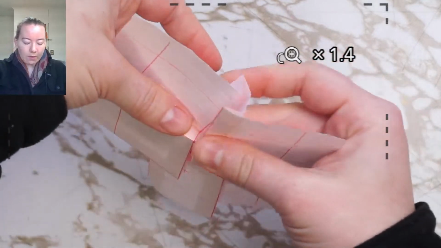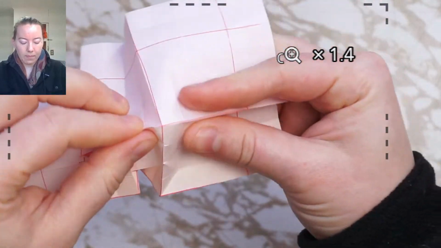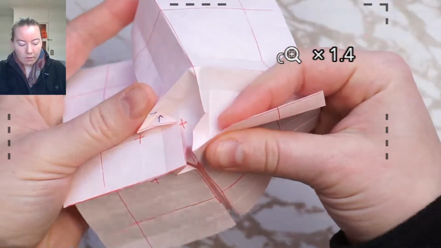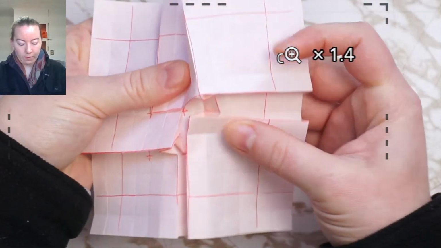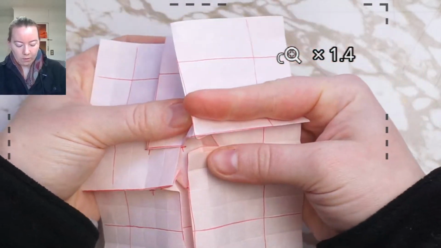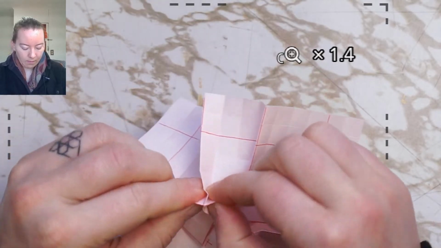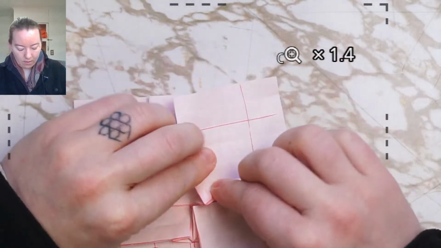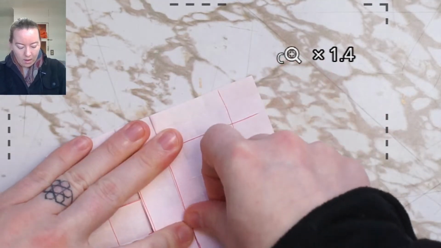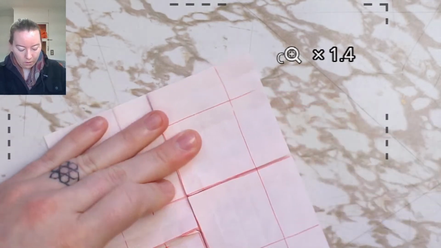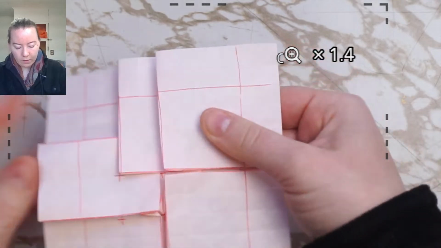Then the next intersection, I'm going to open my pleat overlap. And let's see, I've got 2 pleats already fixed in place. I'm going to do this one odd. And so I've got both of these coming in towards the center.